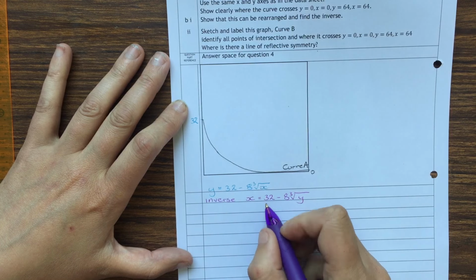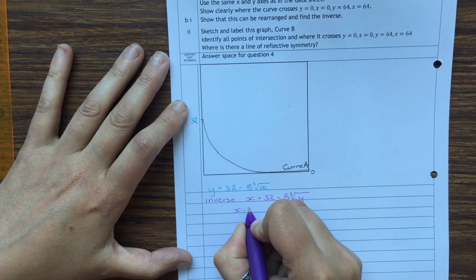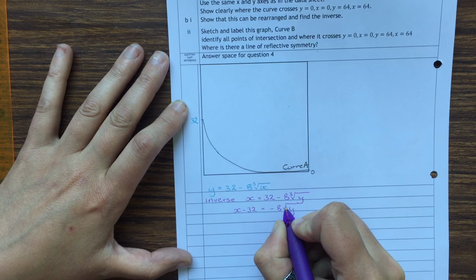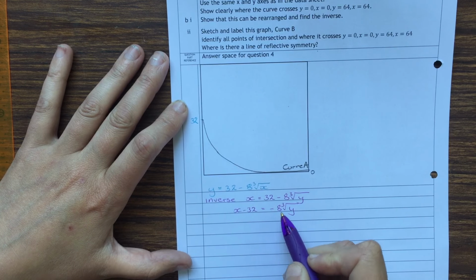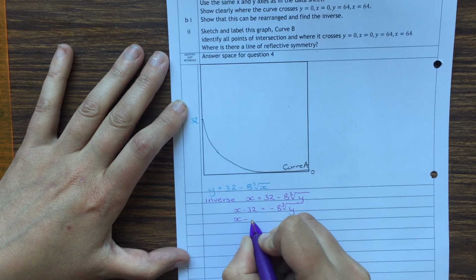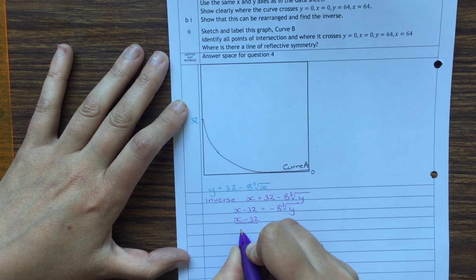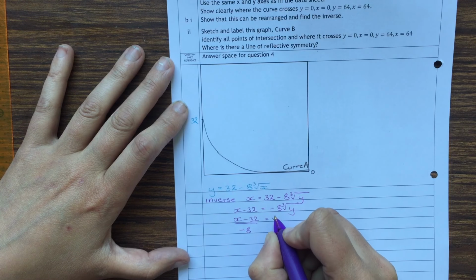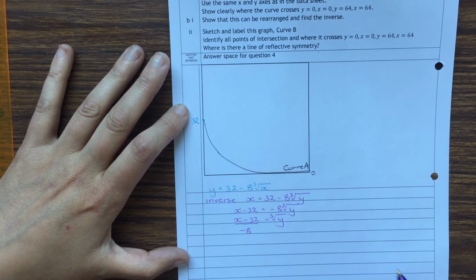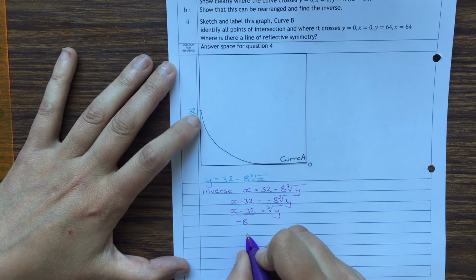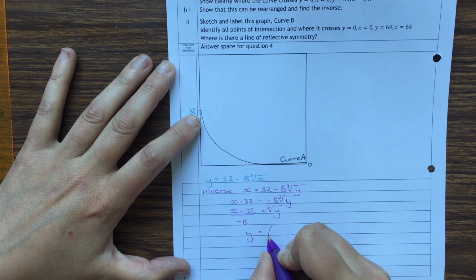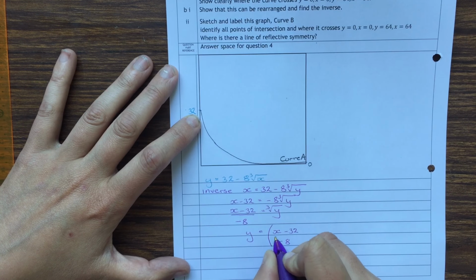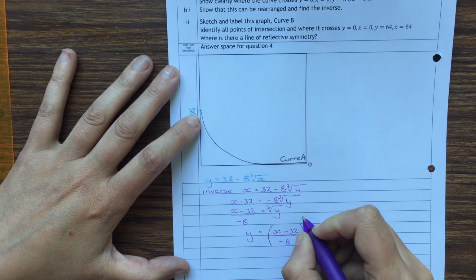So if we take the 32 away, then we're left with minus 8 cube root of y. We can divide by minus 8, which will then give us the cube root of y. And then if we cube both sides, we will end up with x minus 32 over minus 8, cubed.